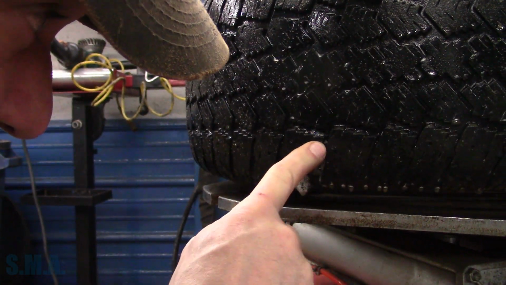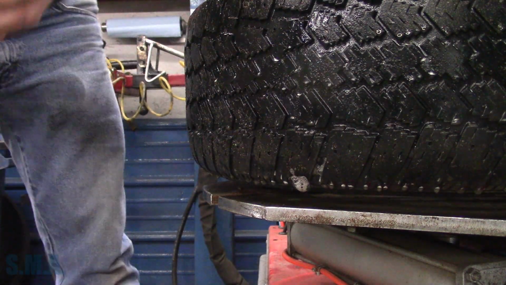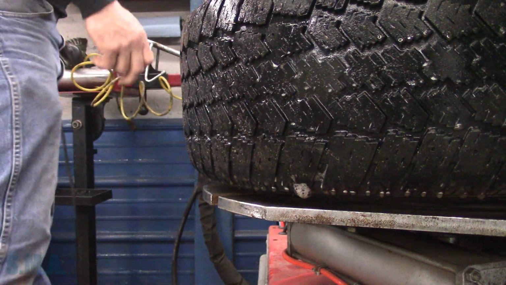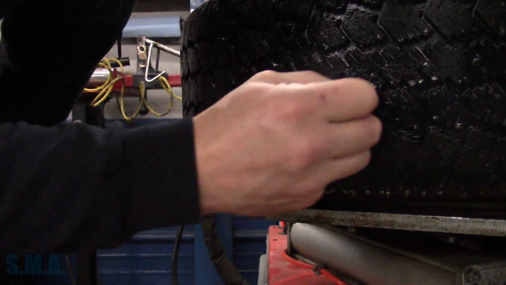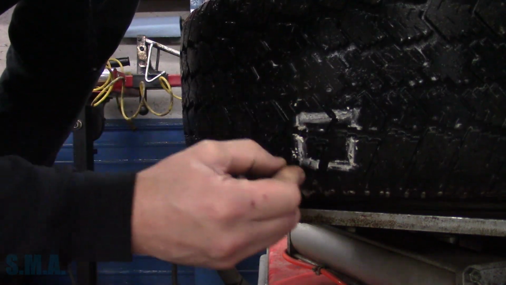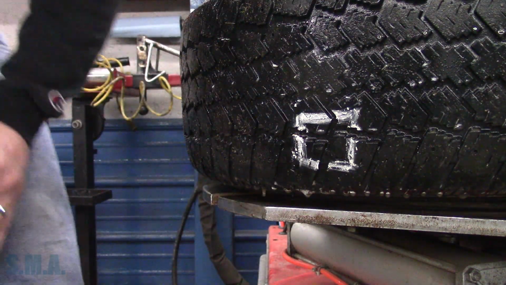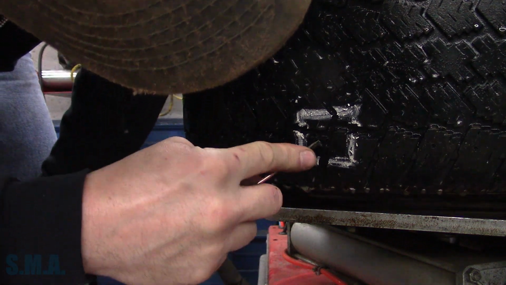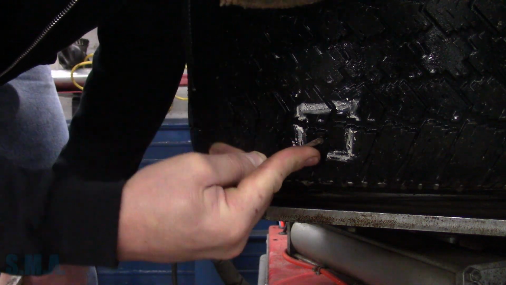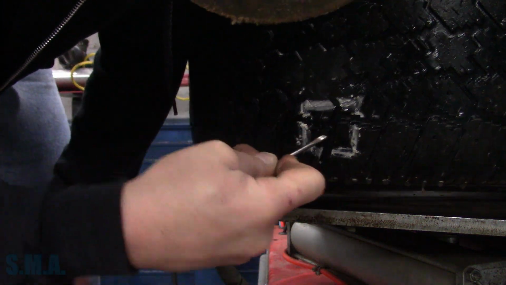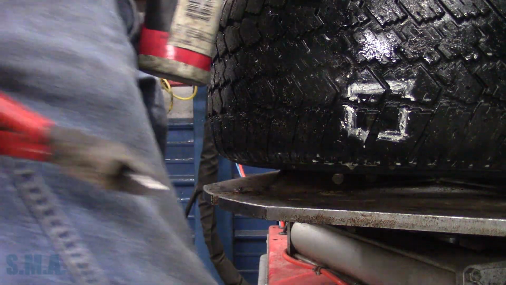Something there, Josh. I don't know what's in the tire, but there's something right there, so we're going to mark that. Wherever it was, I just lost it already. Right there. So I'm gonna have Josh break this down, see what's going on in there. We'll get that patched up. Poking apparatus, see if there's still something. Yeah, there's still something in there.